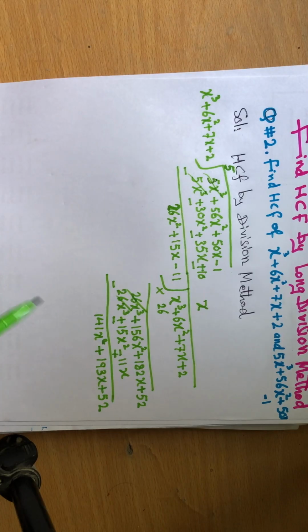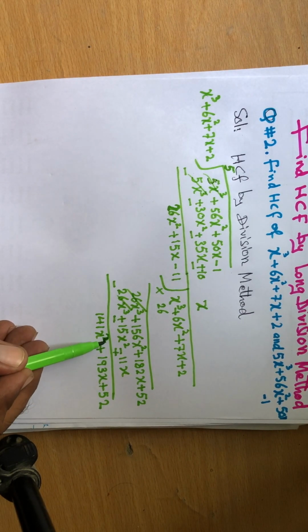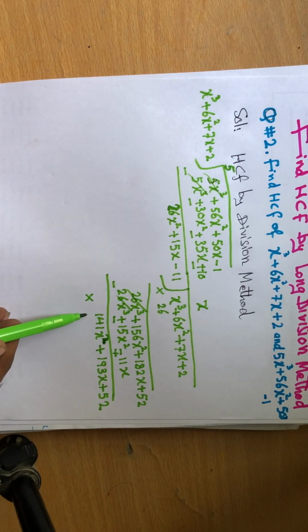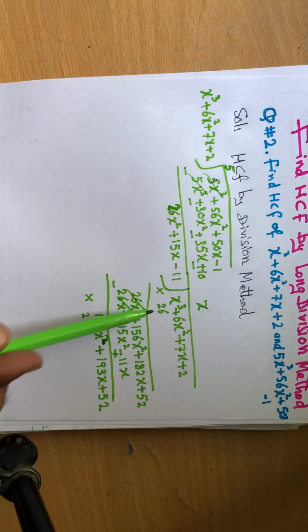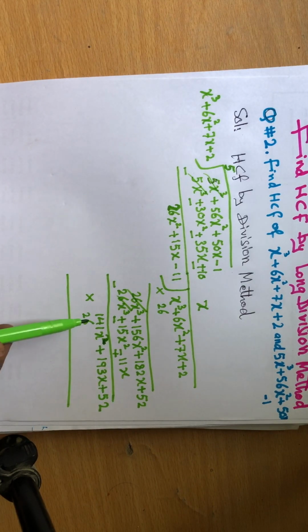Then we must multiply the remainder by 26 to make it able so that the divisor can divide easily. We are multiplying the remainder by 26 in order to avoid a fraction.